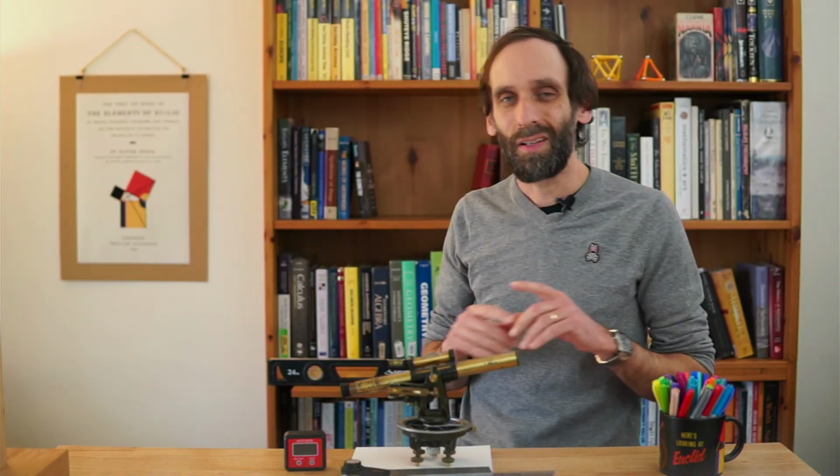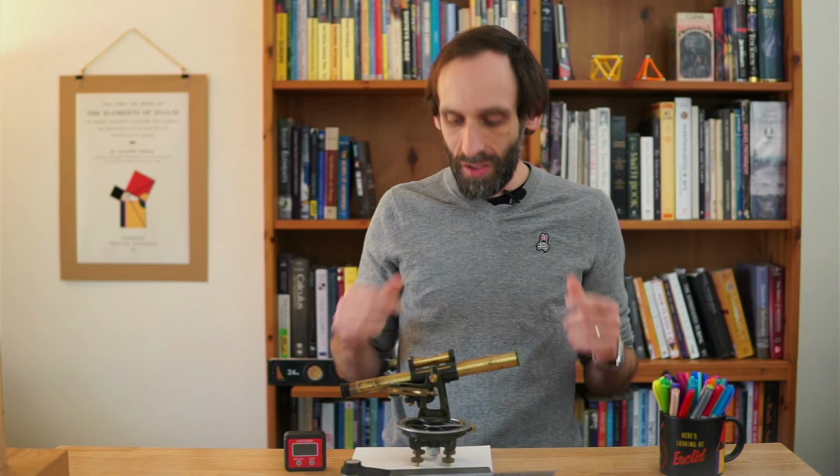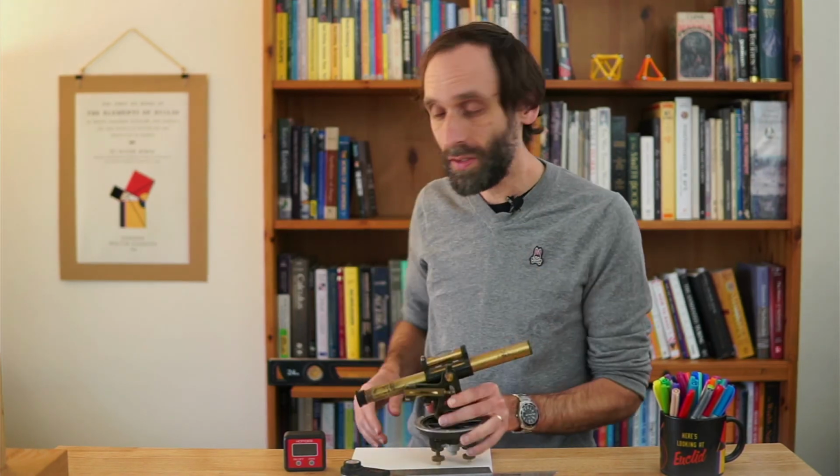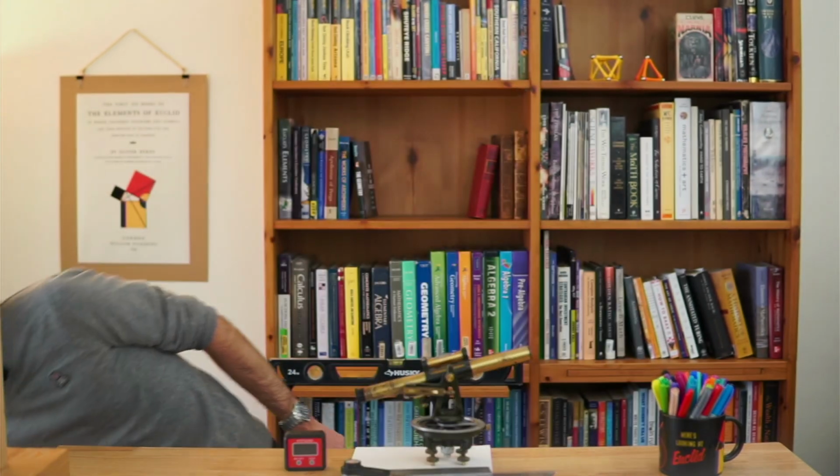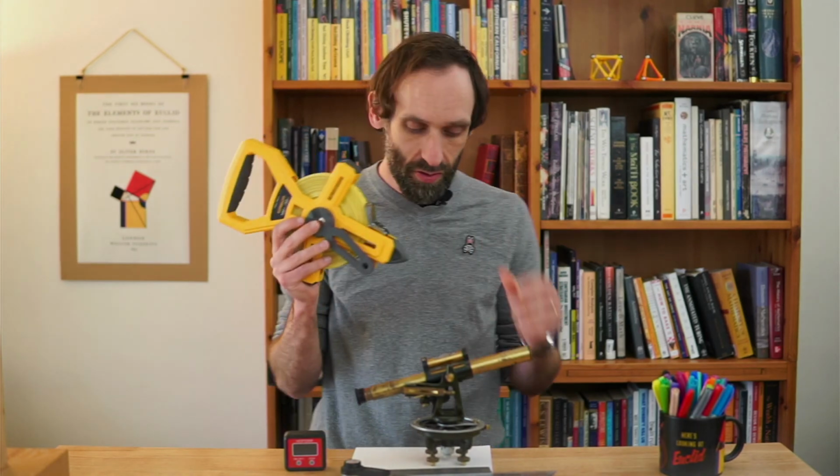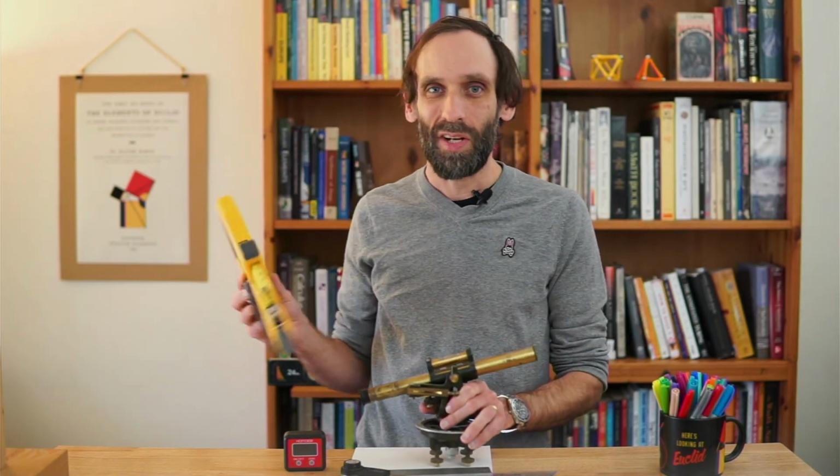In the next video, my daughter and I are going to be outside using this transit level and also using this large measuring tape to take a couple of measurements that we can use to find the height of a tree using the tangent ratio.